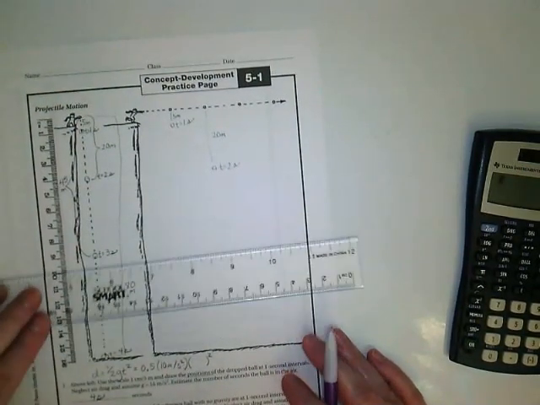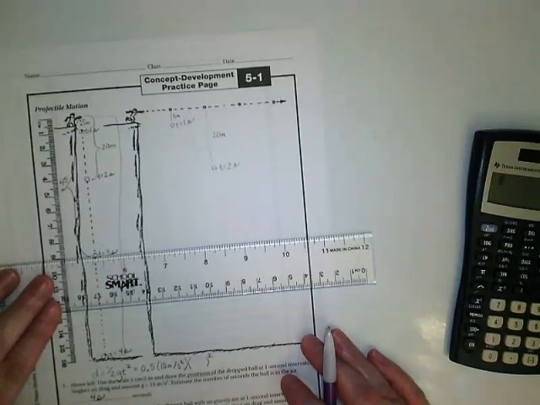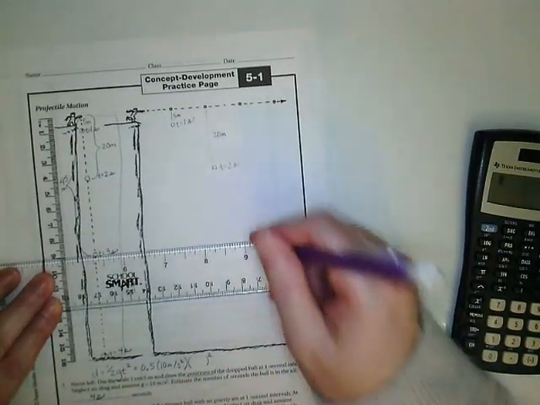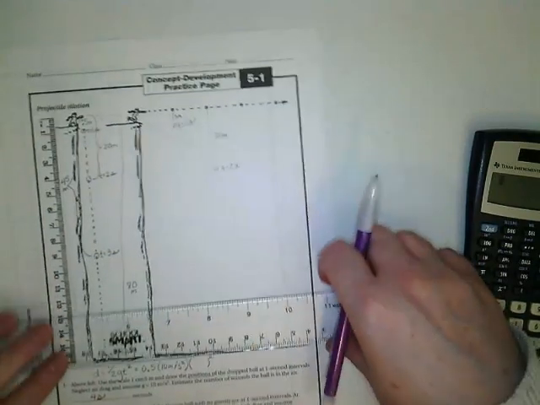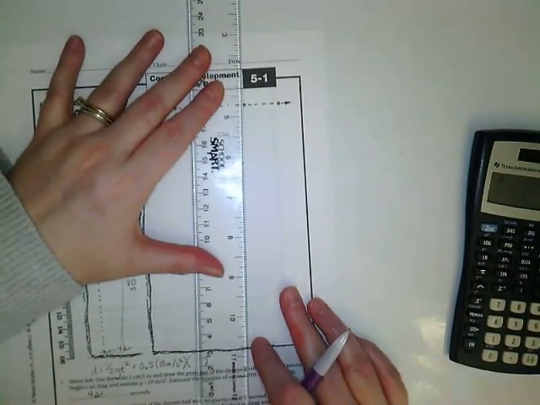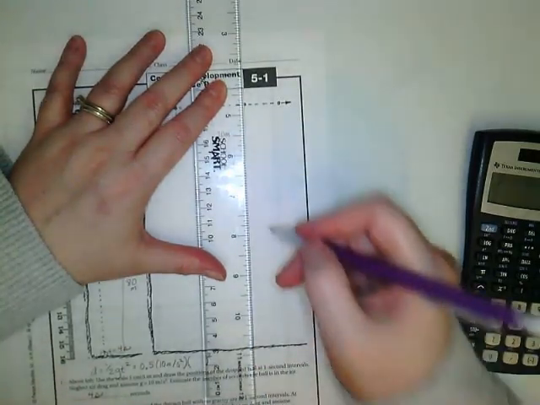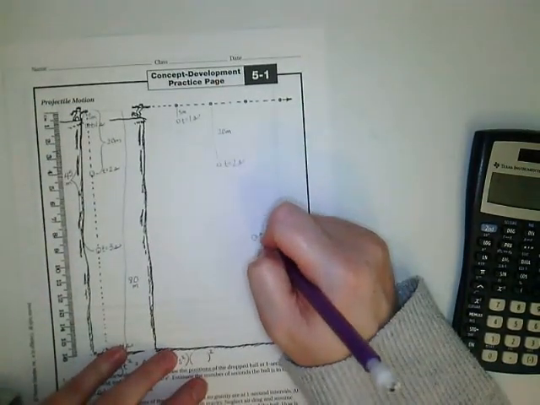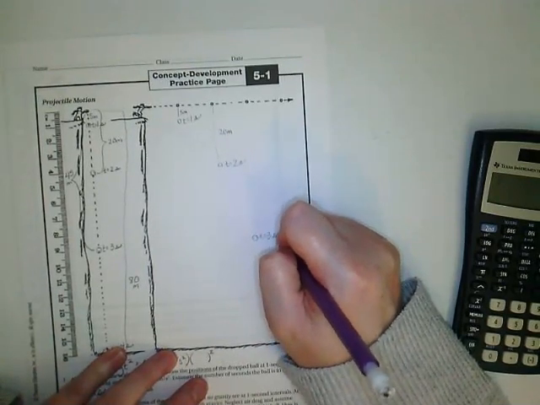Okay, so it's going to fall the same distance, the 45 meters this time. So it's somewhere in here, and I'm going to see where this is. So we're going to say it's about right here. Okay, so there's my t equals 3 seconds.